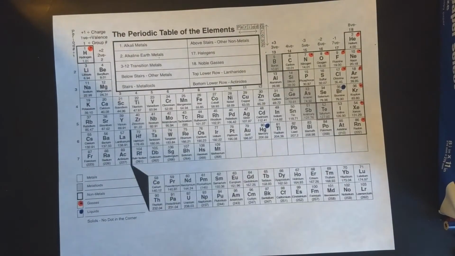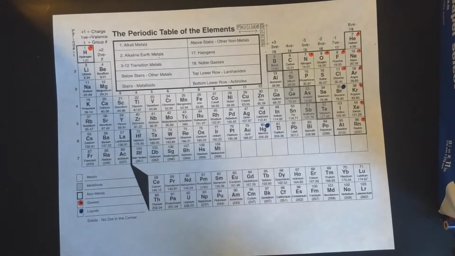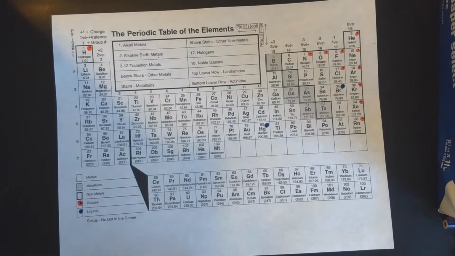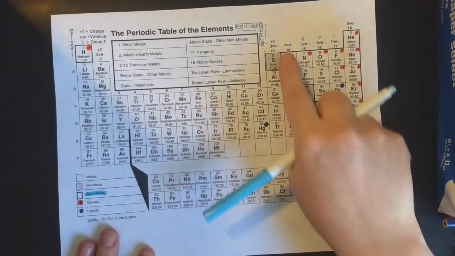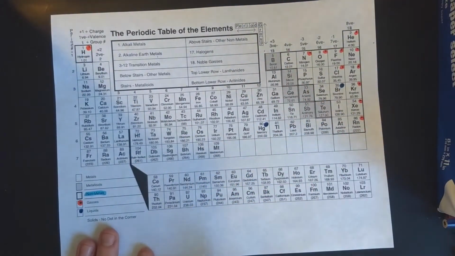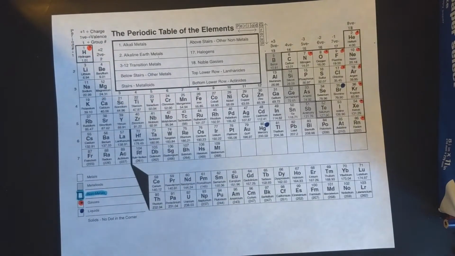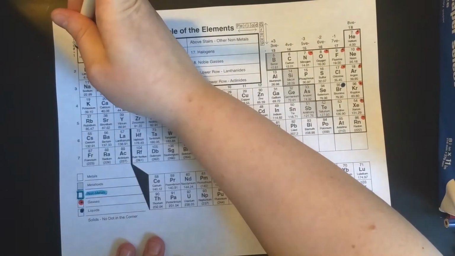Now, the next thing we need to do is we need to put a little line around which ones are the nonmetals. And to do that, I'm going to use, I like blue today. So for my nonmetals, I put a dark outline around them so it's a little easier for you guys to see. But we're going to outline them in a marker color so that we know which ones are the nonmetals. So the first nonmetal is actually hydrogen over here.